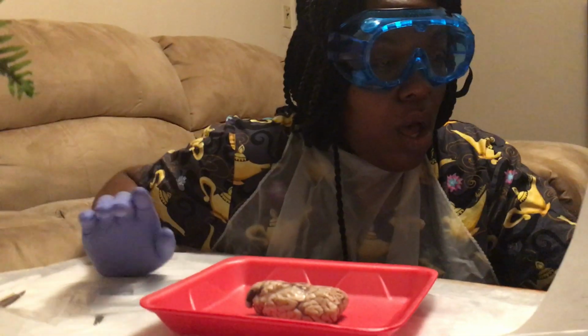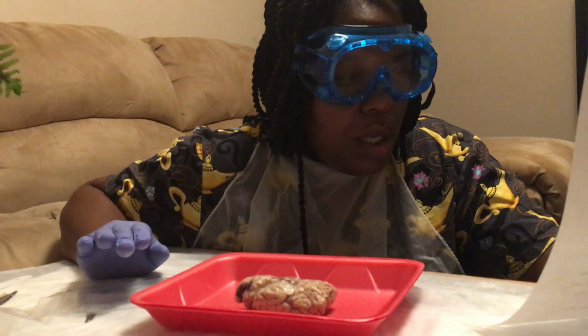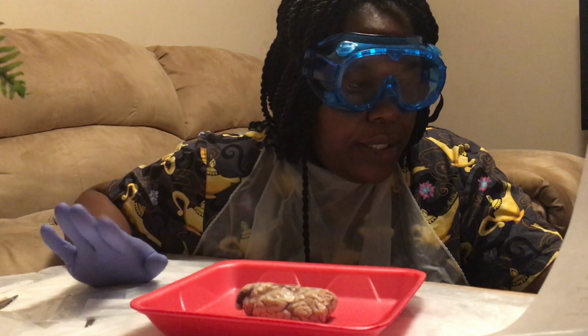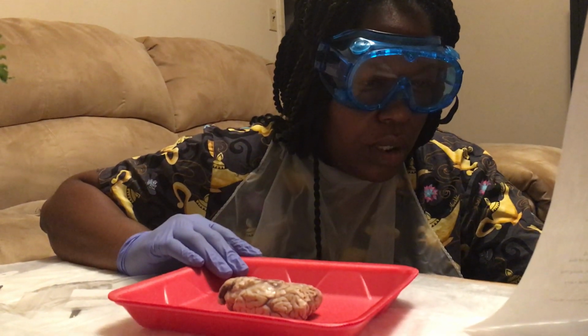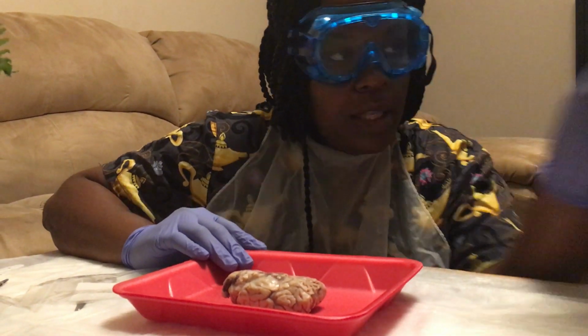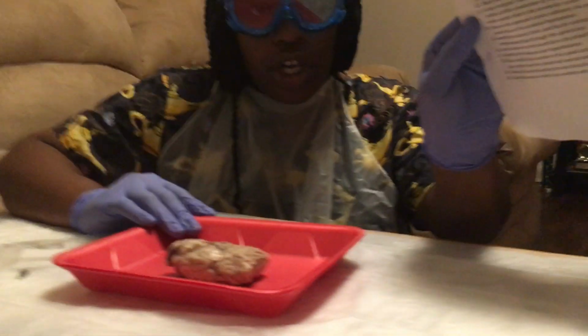Now, I'll do the camera around the room so she can see the whole room. Okay. I've already done steps 1 and 2. I've got my sheep brain already open. Examine, and these are just my instructions.